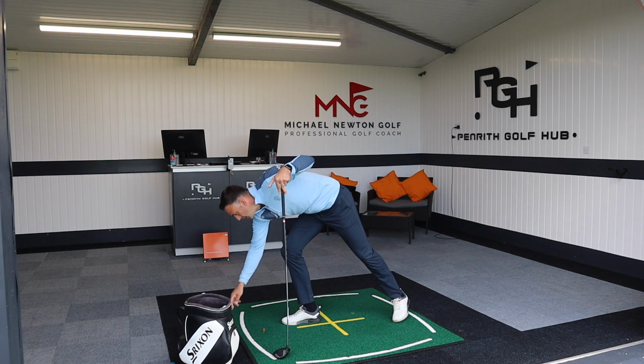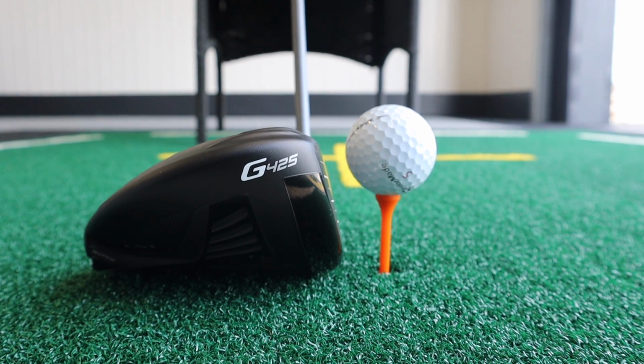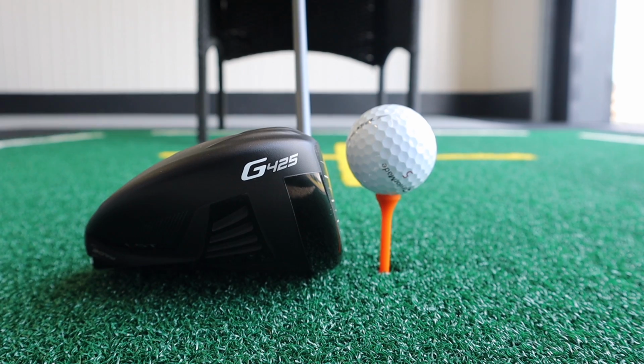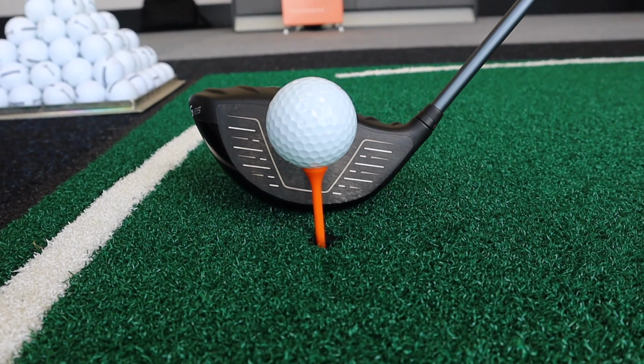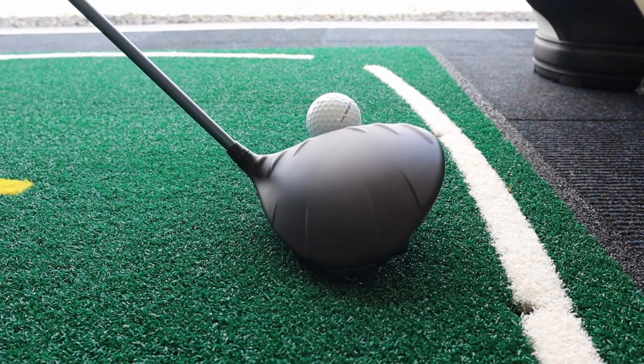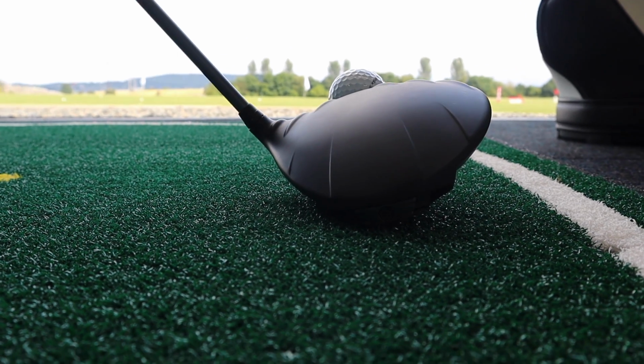So let's move that ball slightly higher now. I'm going to do three different heights here. So that's a little bit higher, probably half the ball above the top edge of the club. Okay, let's see what strike I get from that. I'm going to try and do everything the same as best I can.